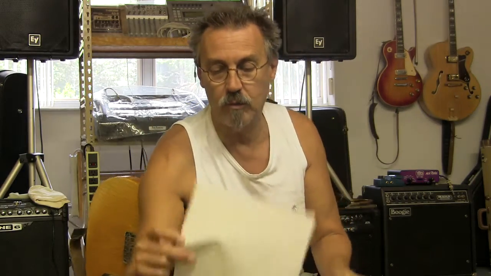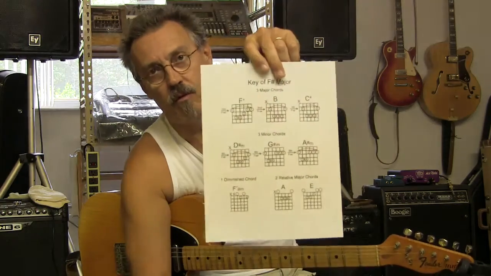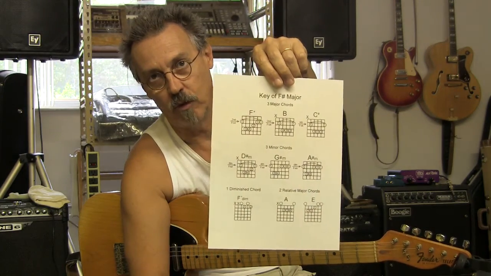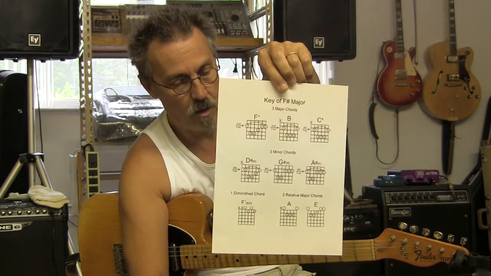And so it gives us the chords in this order. They're not in the exact order of 1, 2, 3, etc.